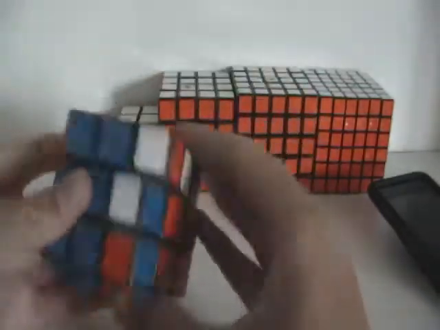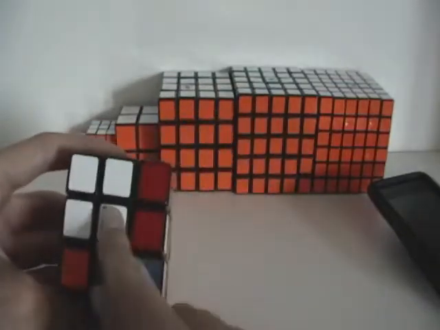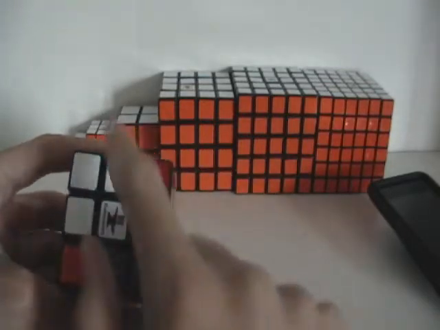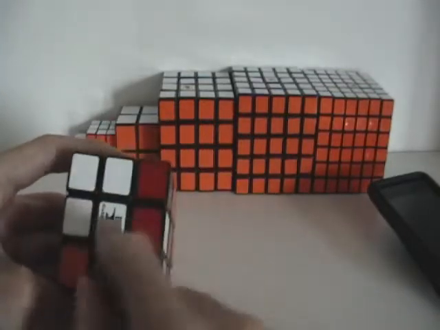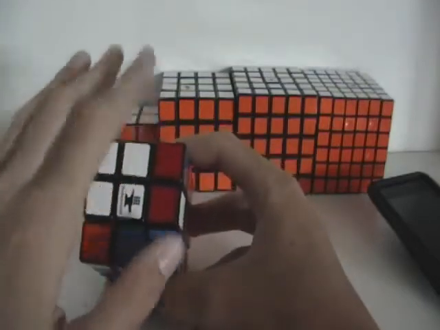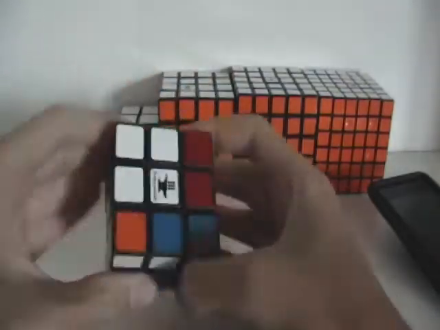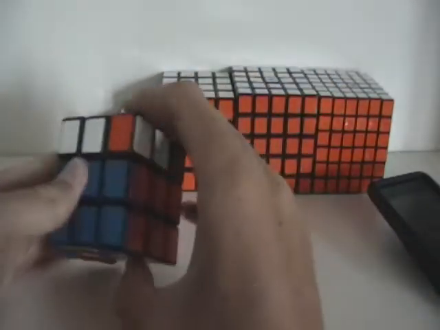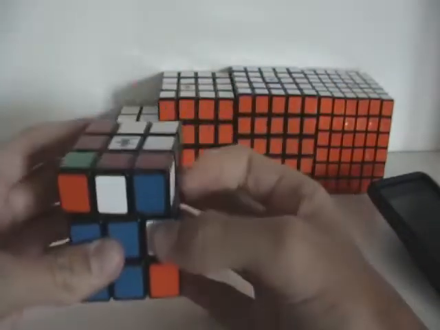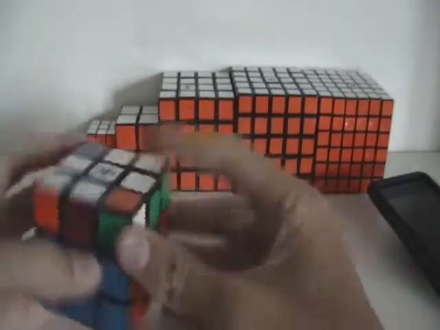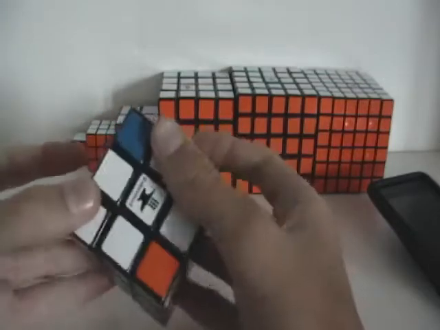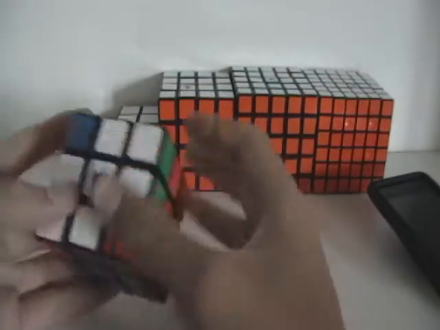And there are three cases. So the first case is like this. You have this L shape. You have two edges that are next to each other and they're oriented. You're going to hold it up here on the top left. Well, back left, I guess, if you're looking at it like this. F, U, R, F prime. Yeah. And that'll get you the cross.